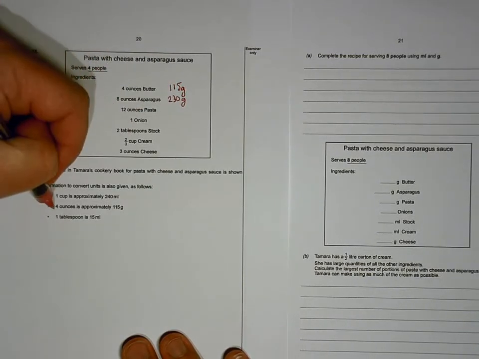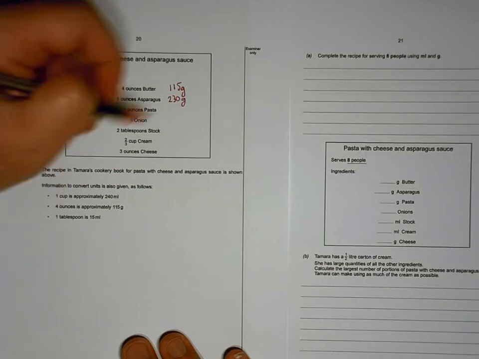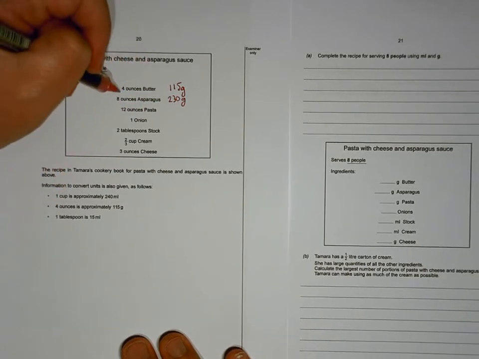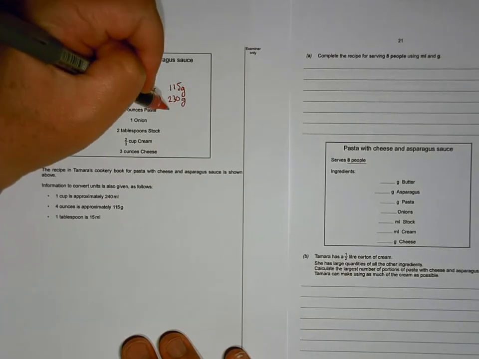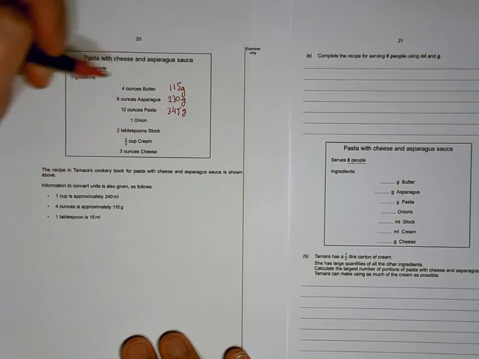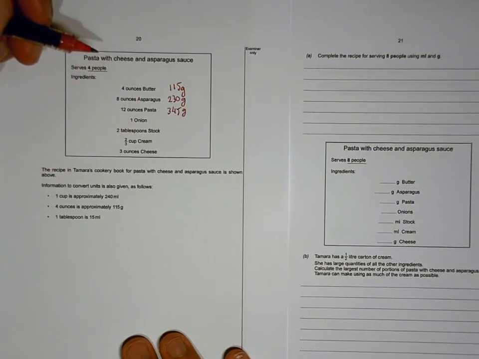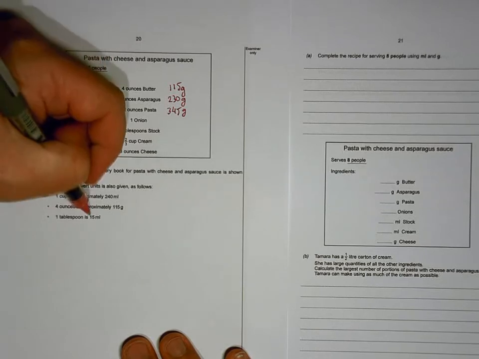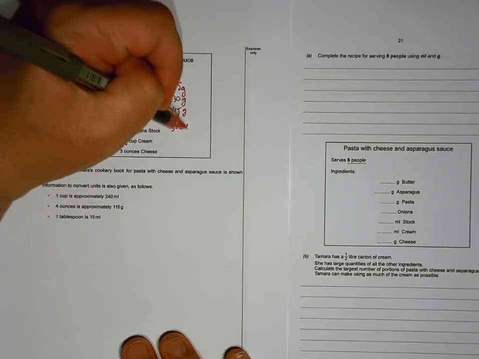12 ounces is going to be 3 times as much, which is those two added together, so that's going to be 345 grams. 1 onion is 1 onion. 2 tablespoons is 30 ml.